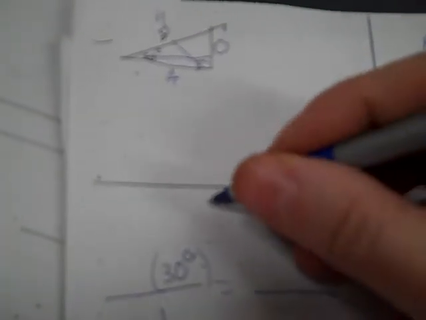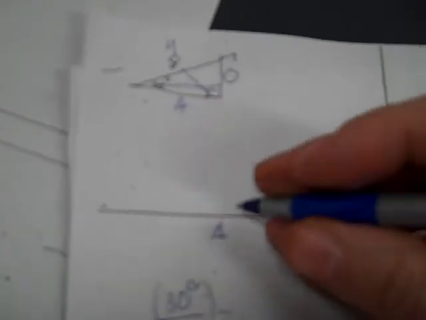Now I've got to decide what to use. The two sides I do not know are A and O, and I pair those with the side I do know, H. So A and H tells me here I would use the cosine. O and H tells me here I would use the sine. Cosine is A over H, and sine is O over H.